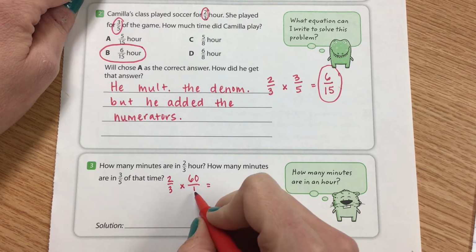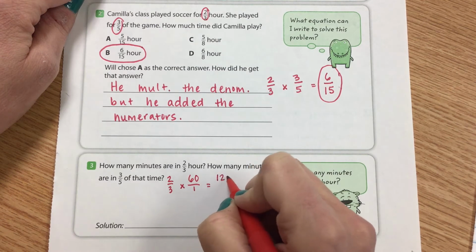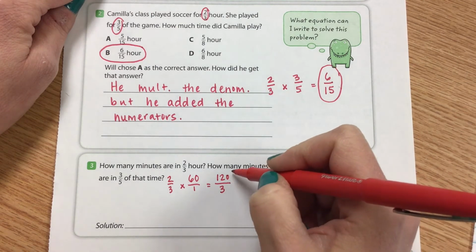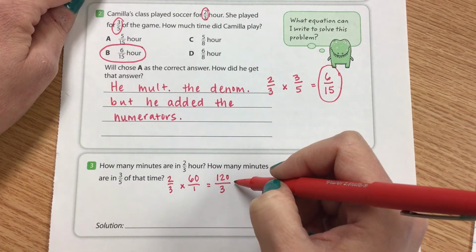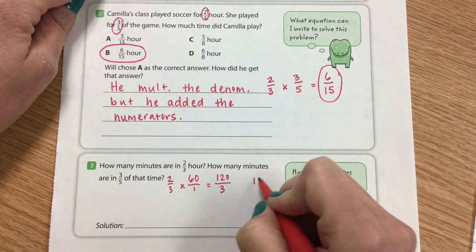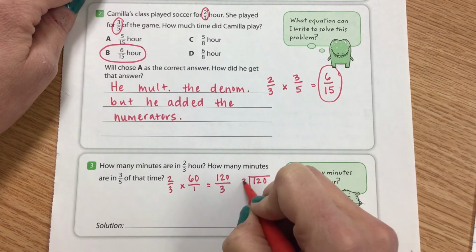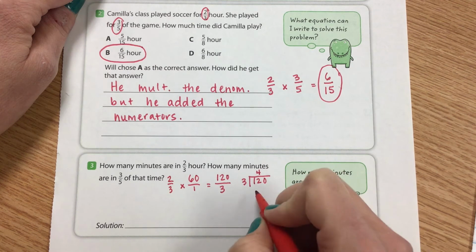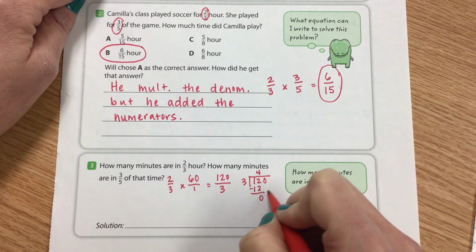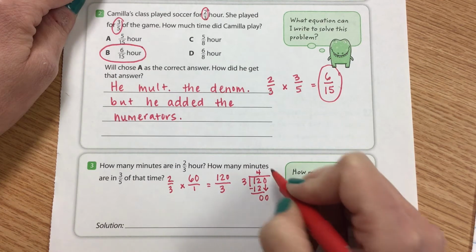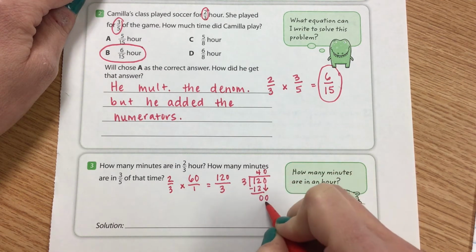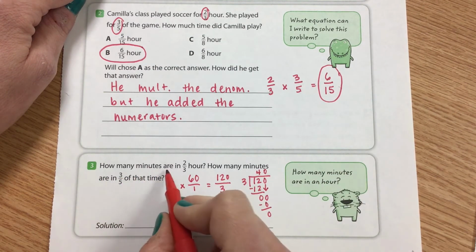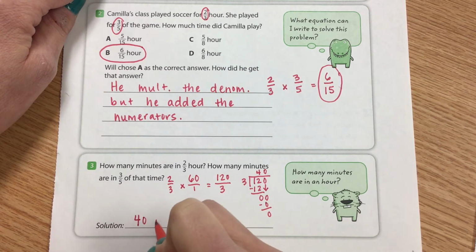2/3 times 60 over 1, 2 times 60 is 120. 3 times 1 is 3. Well, we know because earlier lessons told us that this fraction bar right here is the same thing as divided by. So if I took 120 and I divided it by 3, 3 goes into 12 4 times. 4 times 3 is 12. We're going to subtract, bring down. 3 goes into 0, 0 times. 0 times 3 is 0, and we have 0 as a remainder. So the first answer, how many minutes are in 2/3 of an hour? The answer is 40 minutes.